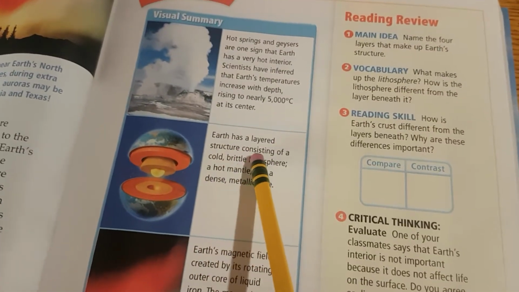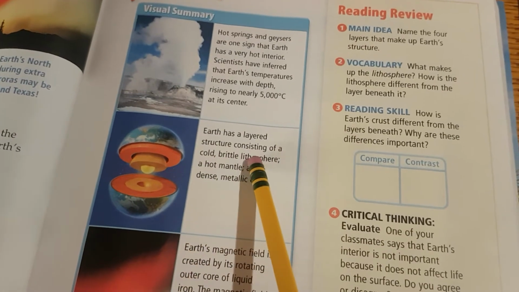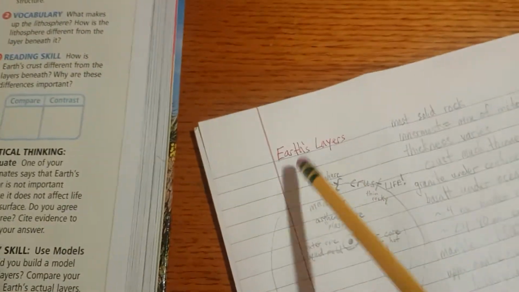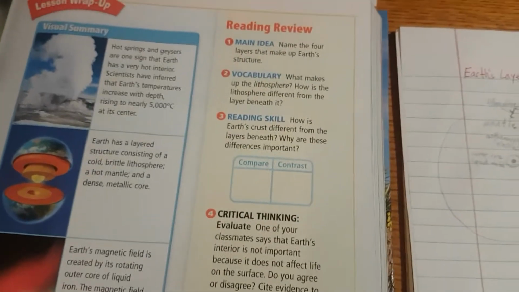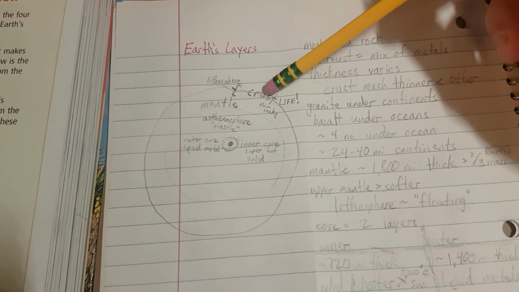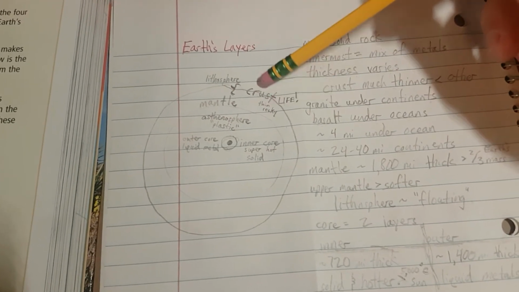Earth has a layered structure consisting of a cold, brittle lithosphere, a hot mantle, and a dense metallic core. Okay, so let's flip over here to Earth's layers. Let's see, we need to talk about the lithosphere. Okay, we know that the lithosphere is a combination of the upper mantle and the crust. It's thin and rocky at the crust.